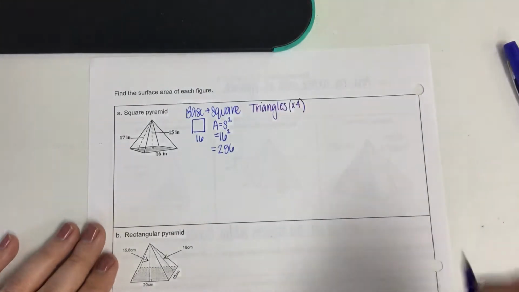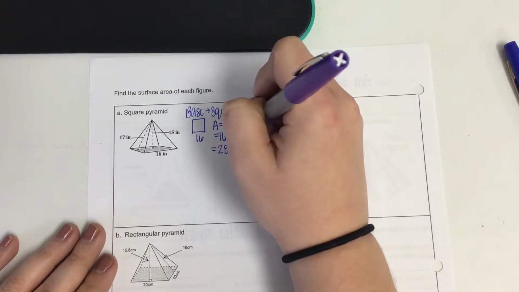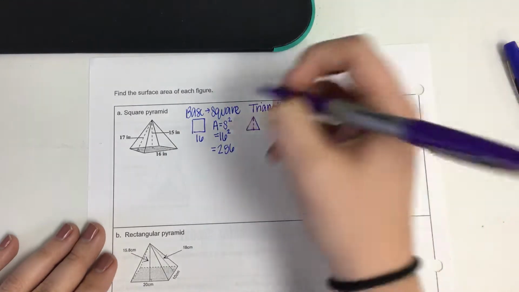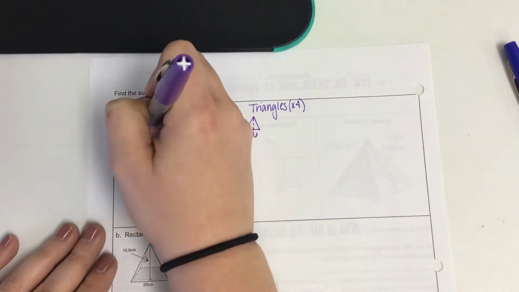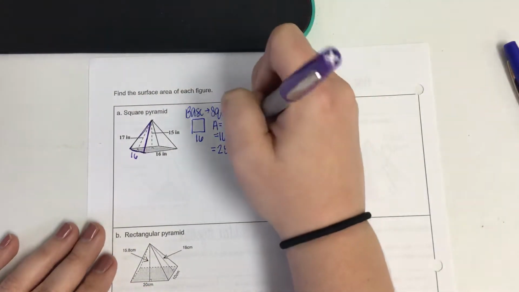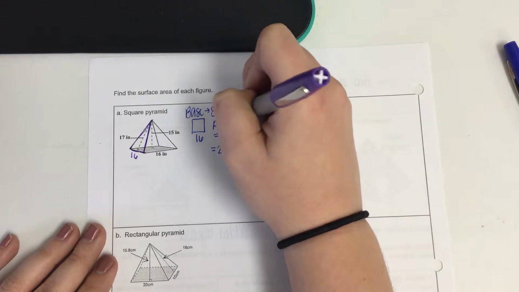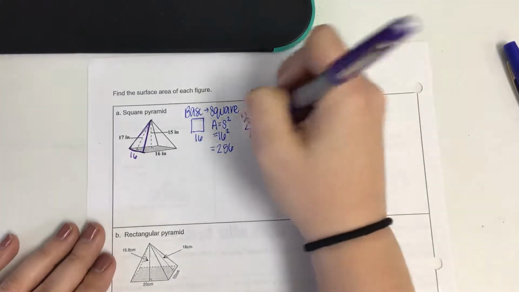So I'm just going to write down that we have 4 of them. By drawing this picture, our base of our triangle is 16. The height of our triangle, we have to be careful. If I look at this side triangle right here, we see that our height is 17. The 15 is the height of the pyramid. It is not the height of the triangle, so be careful.